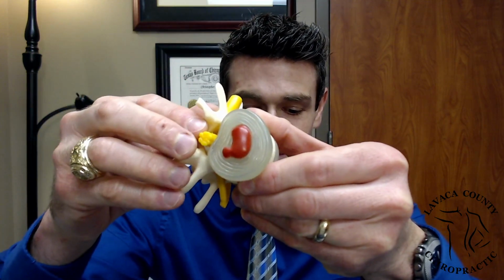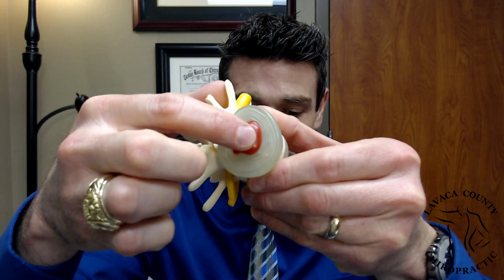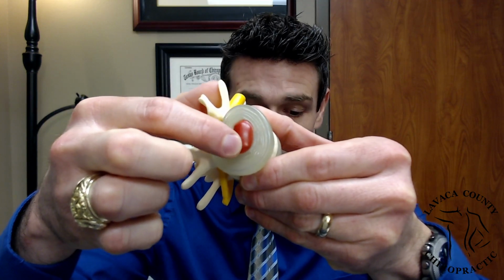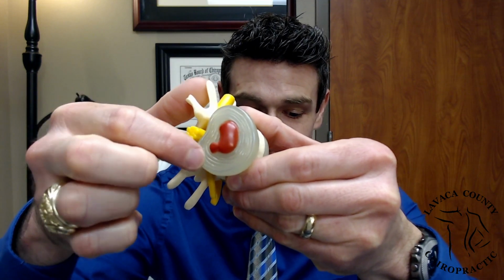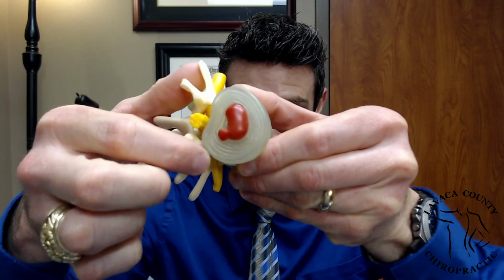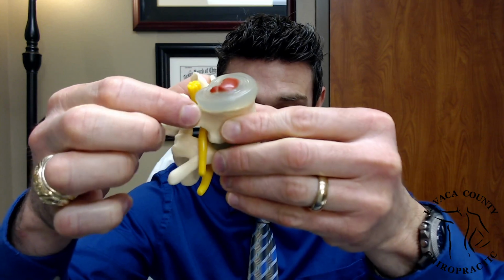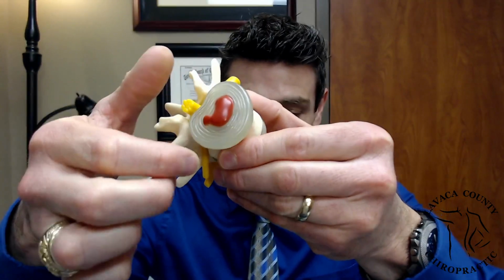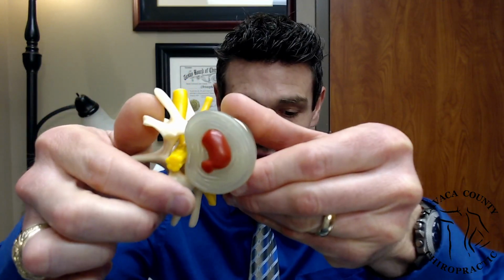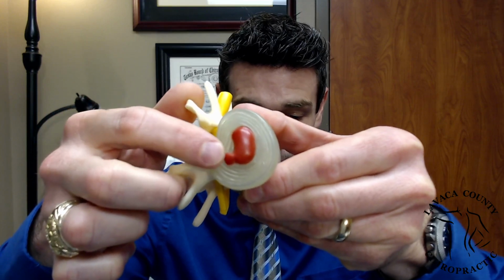These fibers are still containing it, but the nucleus is starting to push those fibers out this direction and causes these fibers to actually bulge out. And then that's where they will start to potentially get closer to where your nerves are. So that's a bulge.